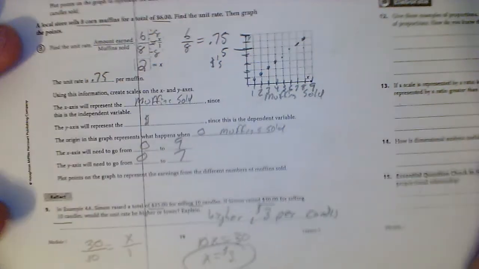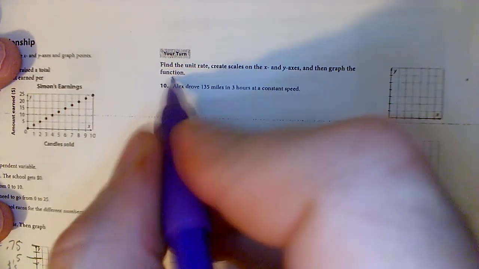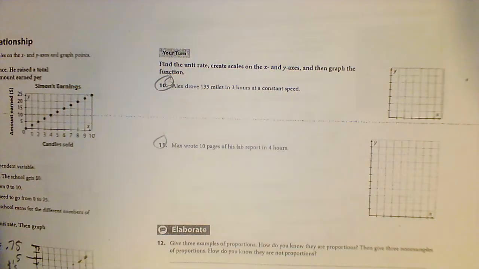All right, so I want you to try this. Try 10, try 11, and we will talk about it tomorrow, and that ends this section. Talk to you guys soon. We will practice. If it's hard, don't worry, we'll work on it.